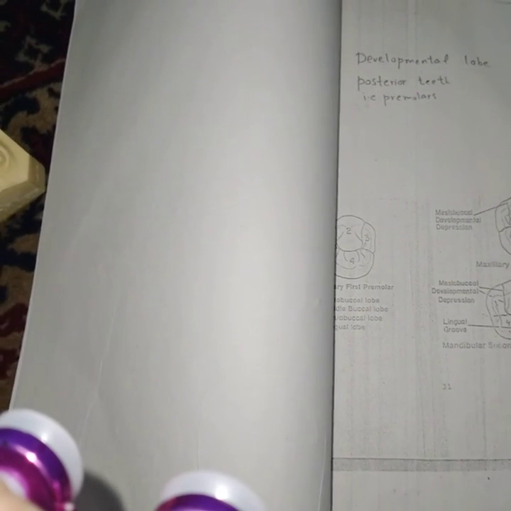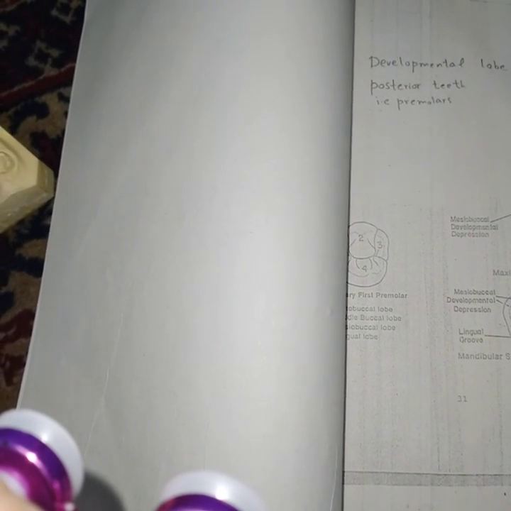So this was all about the crown elevations. Hope you have understood the concept of the crown elevations.